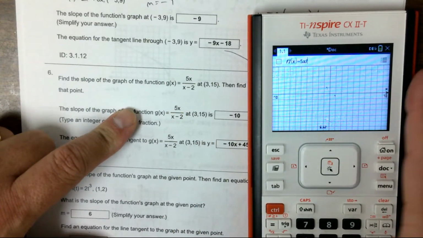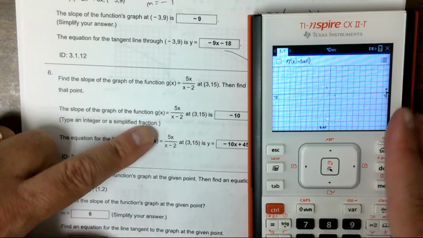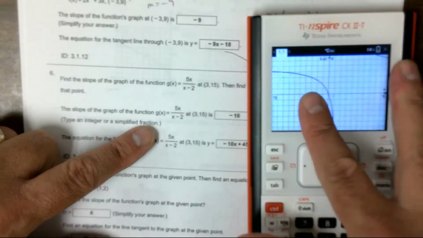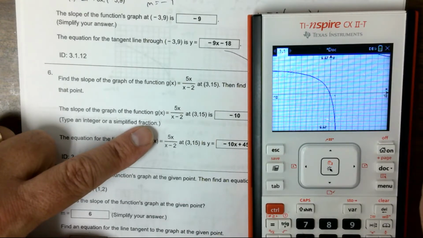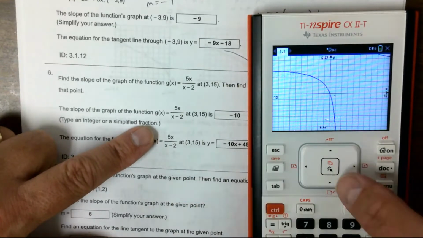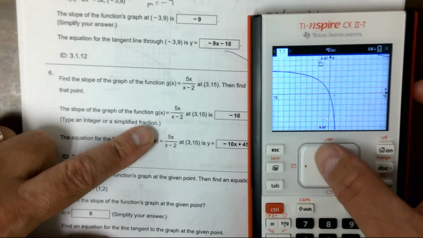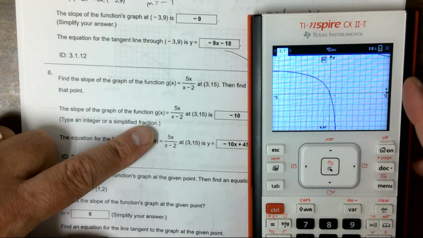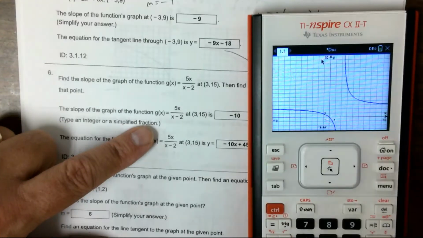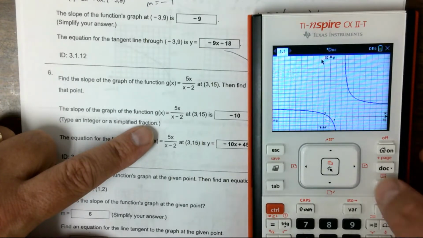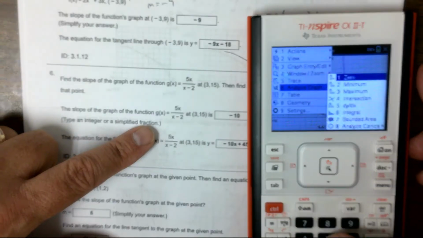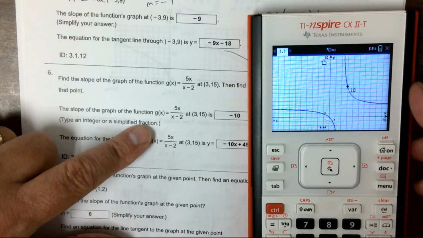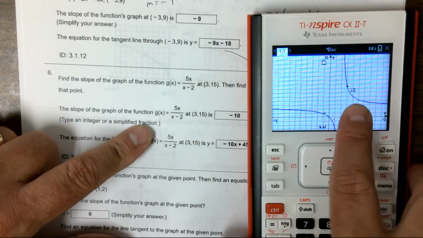(5x) divided by parentheses x minus 2. Your graph is up there. We care about 315, so let's change this to like 30. Okay, then you can see it a little bit better. Menu, analyze, 5. The position is 3. And then I get an answer of -10.